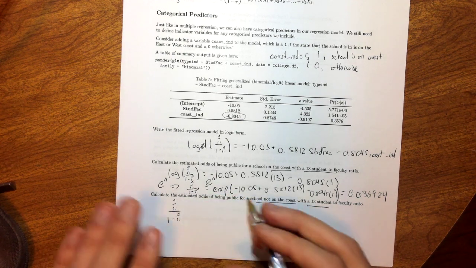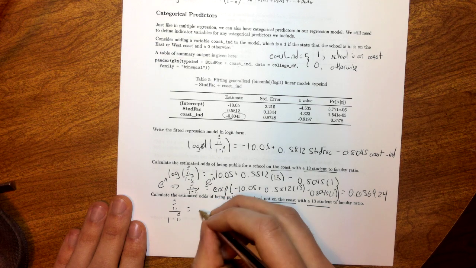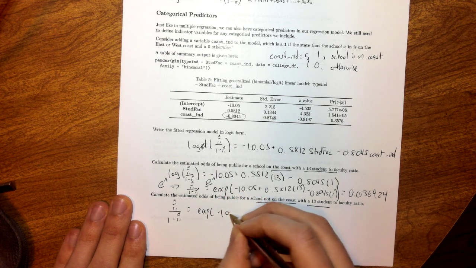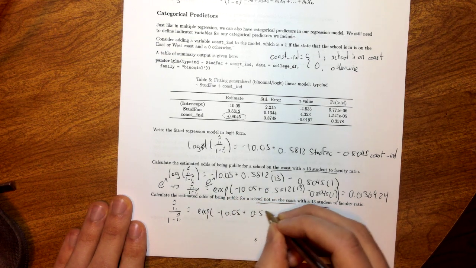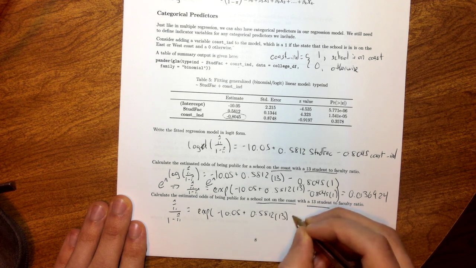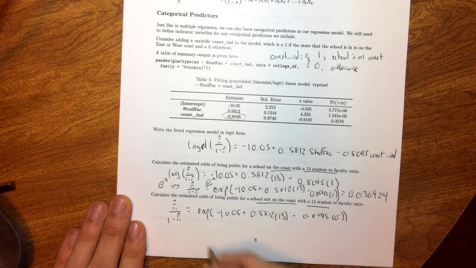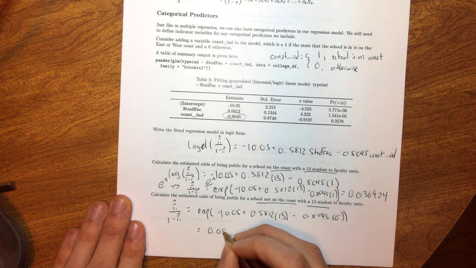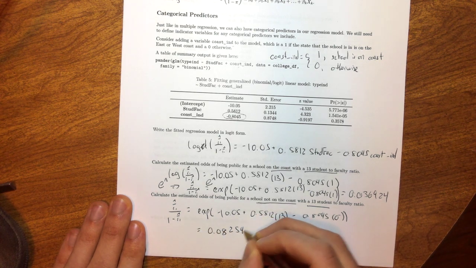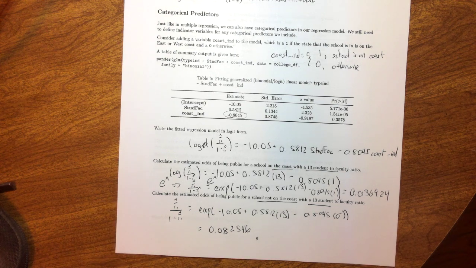We could do the same type of deal for a school that's not on the coast with the same student to faculty ratio. Again, this last term is just going to drop out, but I'm plugging in the 0 just to be super clear. And so our estimated odds of a school being public for that school are 0.082546.